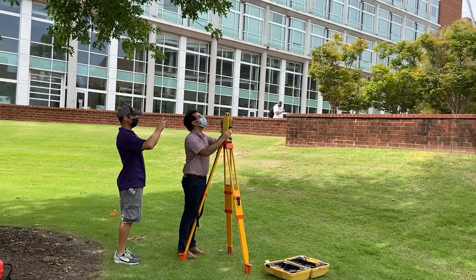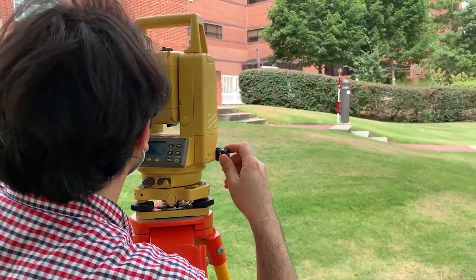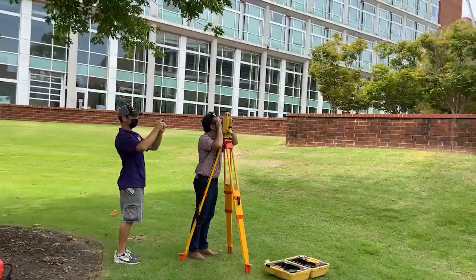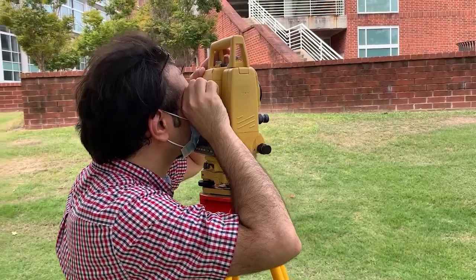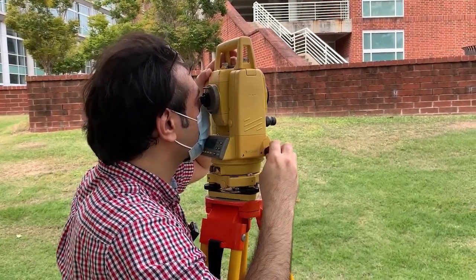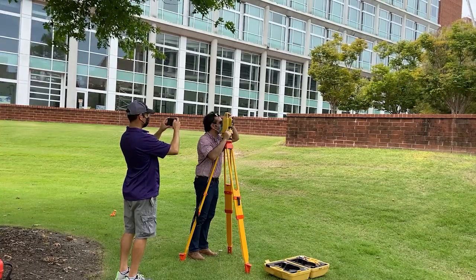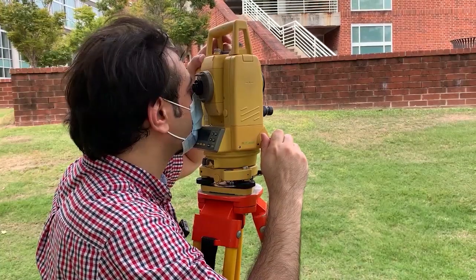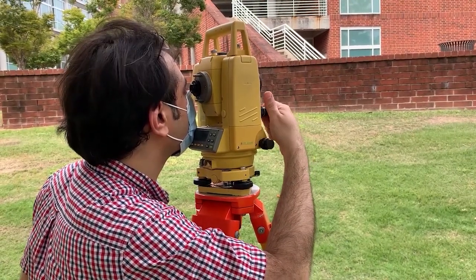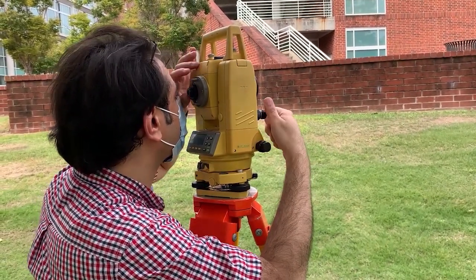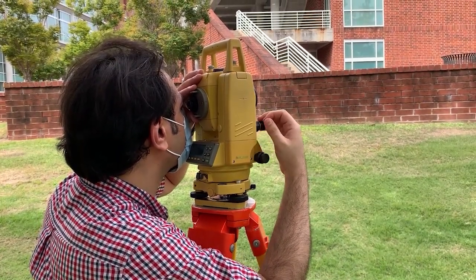So once you have the rod, the next step is that you focus and look through the telescope to find your prism. It might be tedious to do so, but you need to be patient. First, try to find the approximate location of the prism, and then look through the telescope, focus the crosshairs, focus the telescope, use the knobs to fine adjust until you can see that the crosshairs are on the prism. Once you can see that, then it's time to shoot and record your measurements.